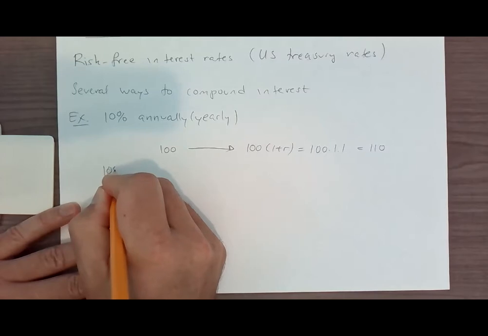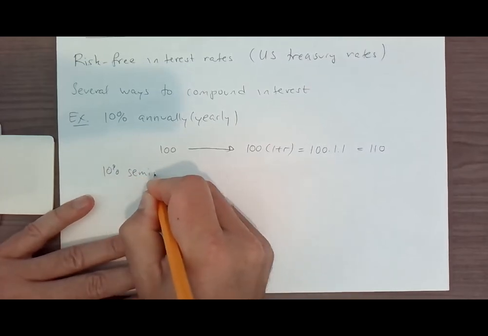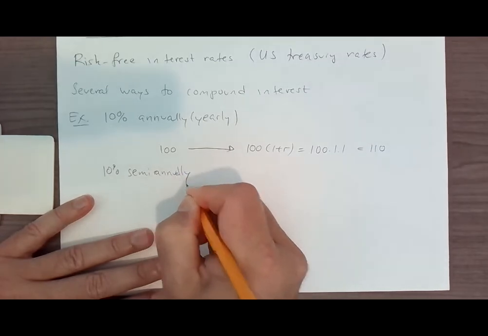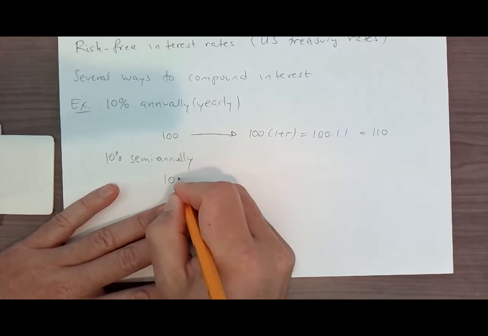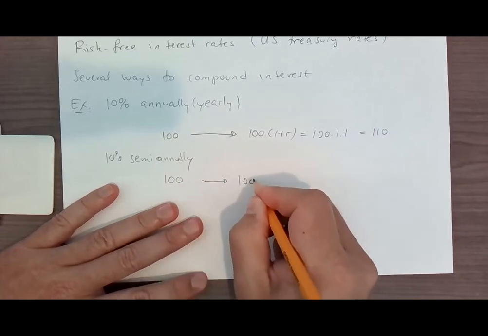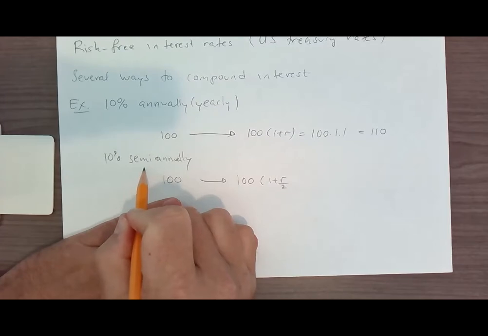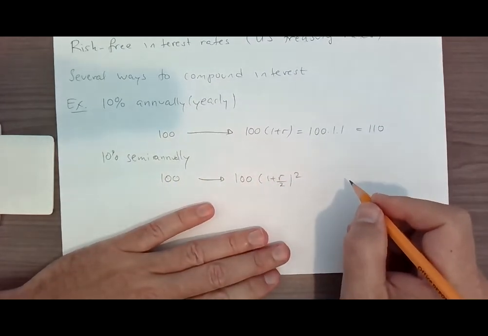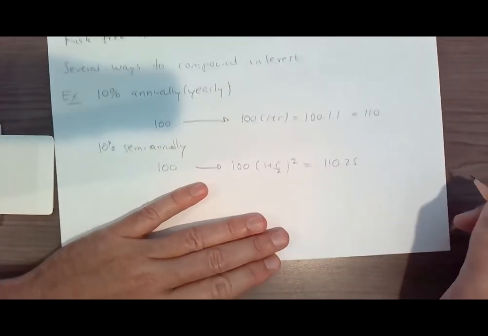You could do 10% semi-annually. The way that changes things is you put $100 in, and out you'll get 100 times (1 plus R divided by 2) squared. That's the semi, and then you square it. If you do that, you're going to get 110.25.